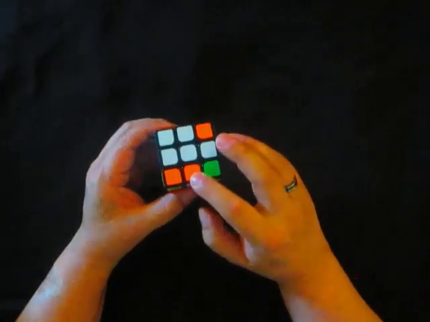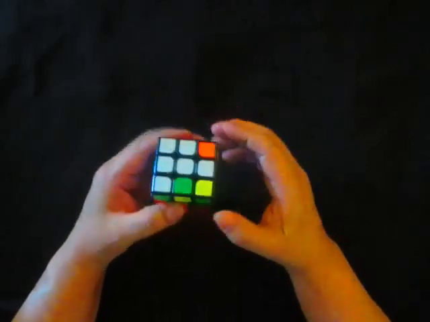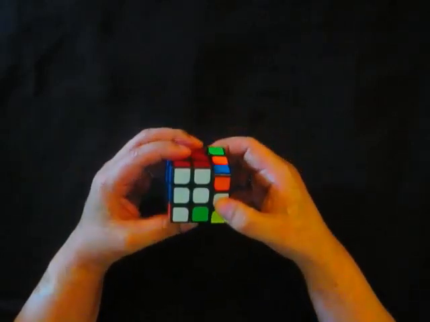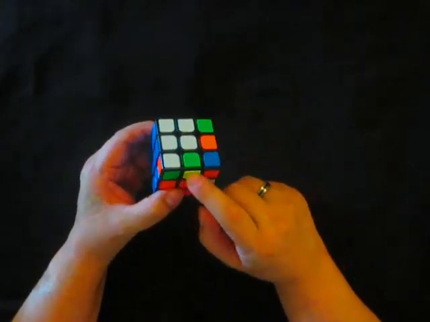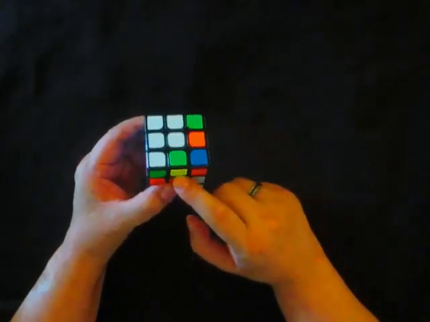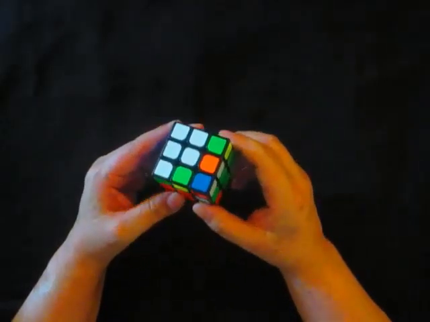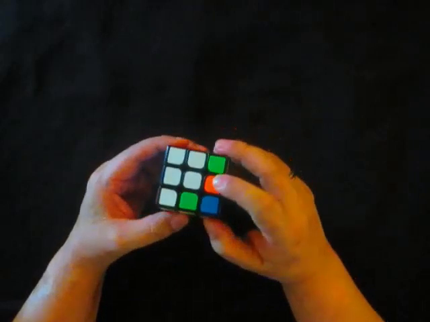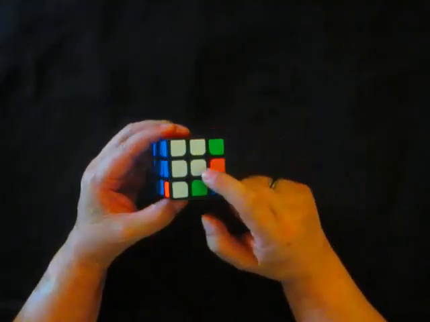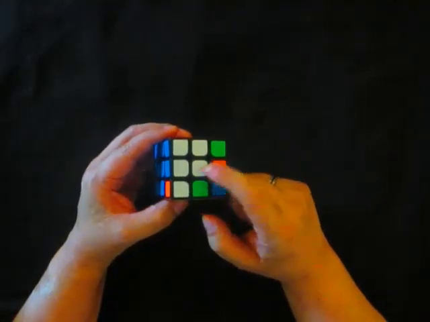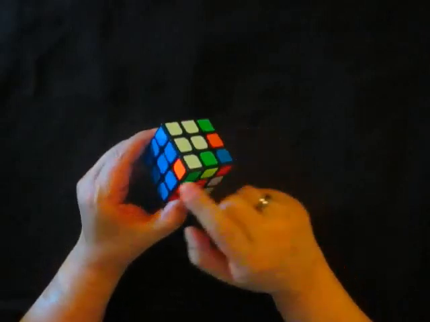To start, we take this edge piece out, like so. And to put this edge piece in its correct spot and solved, there are only two requirements we need to satisfy. The first requirement is this edge piece needs to match up with its opposite center, which is white. And the second requirement is that we have our keyhole.